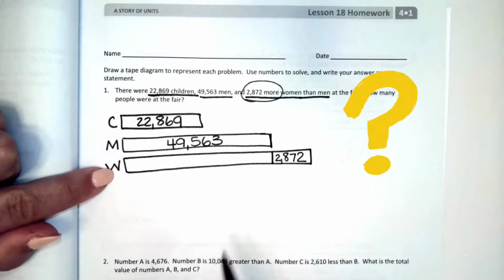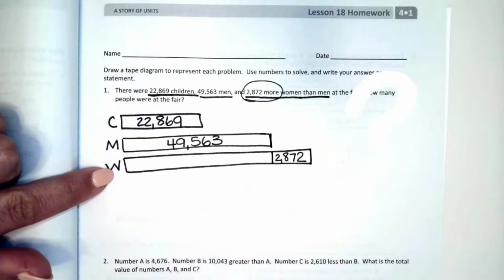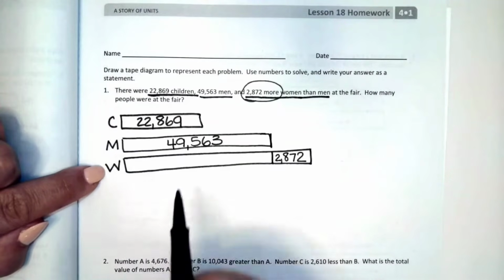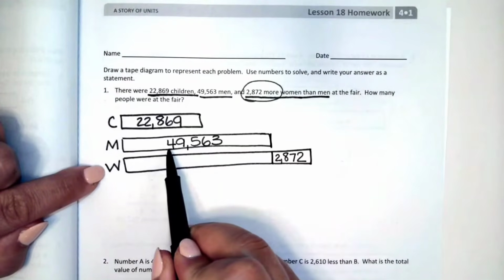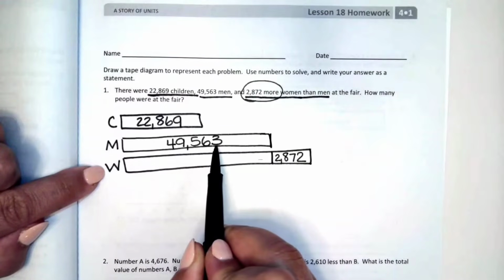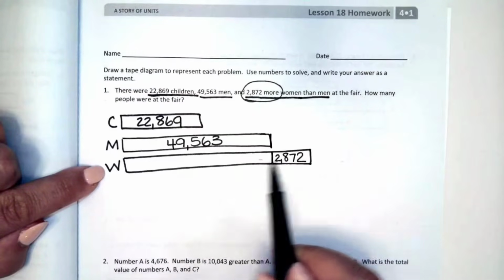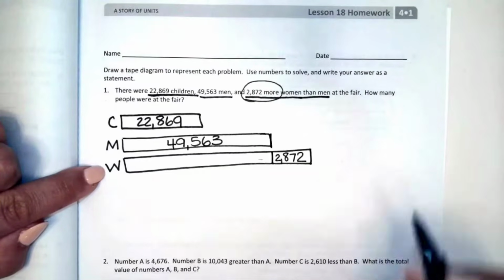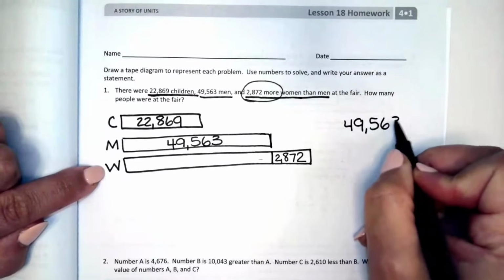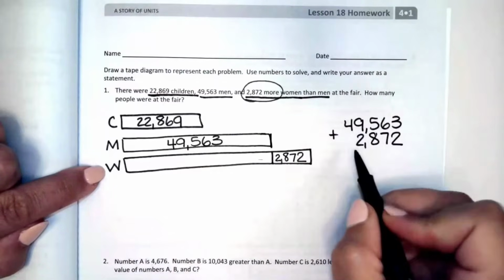Now we need to find out how many women were there. What can we do to find out the total number of women? Just the women. What should we do? Should we add, subtract, multiply, or divide? We're going to add. We know that this space here is the same as the 49,563. And we need to add 2,872 to find out how many women were at the fair. Set up your addition algorithm. 49,563 plus 2,872.